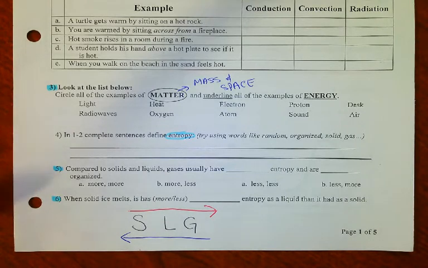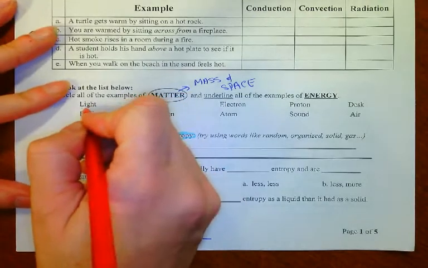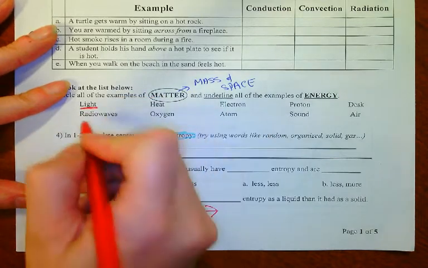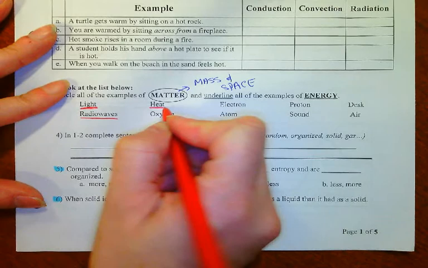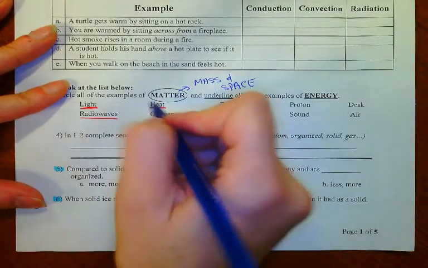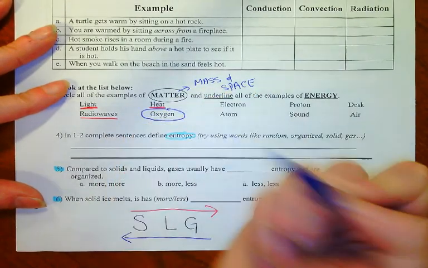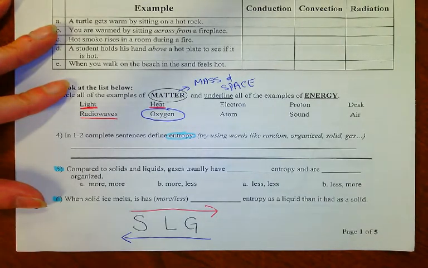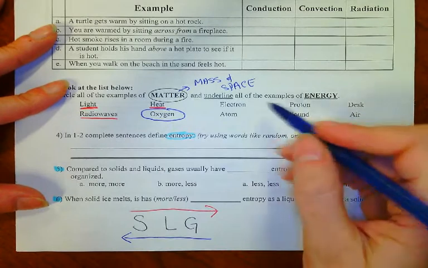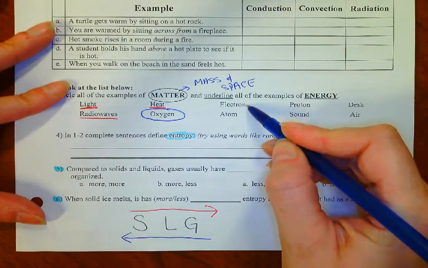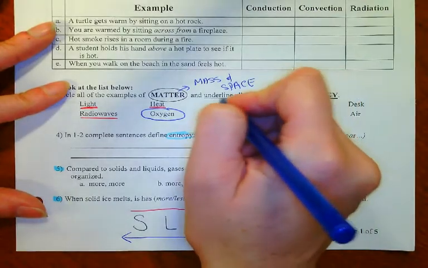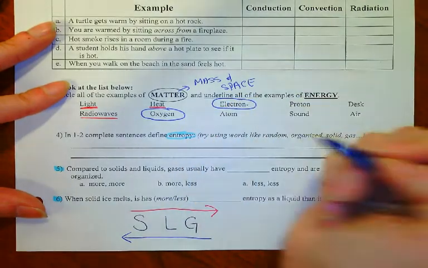So in this case, light, definitely not on the periodic table. That's just a form of energy. Radio waves, form of energy. Heat is a form of energy. Oxygen on the periodic table, it has a mass of 15.999 grams per mole. Definitely has a mass. Electrons, we said in class, electrons are like earrings. They're little compared to the rest of your body, but they do have mass and they do take up space.